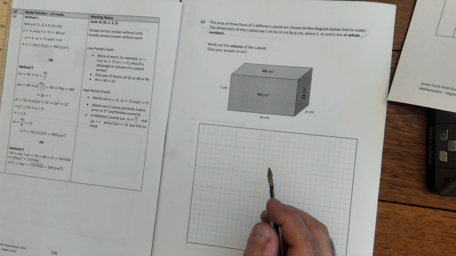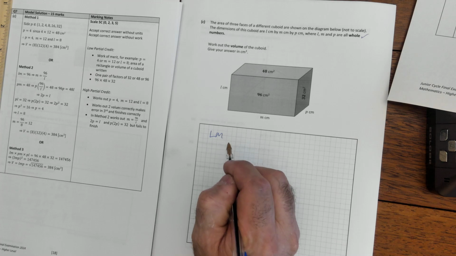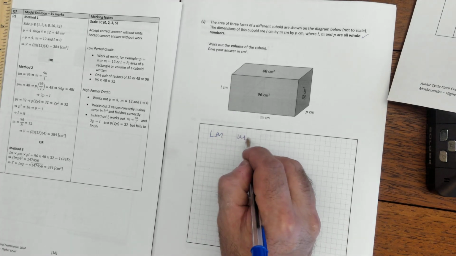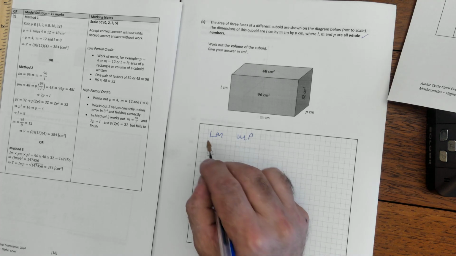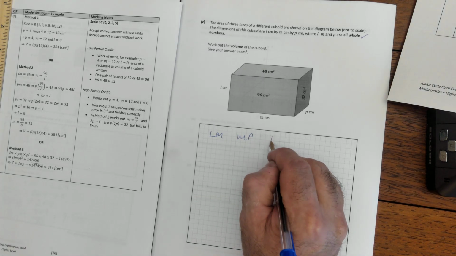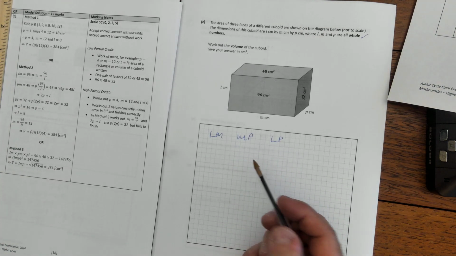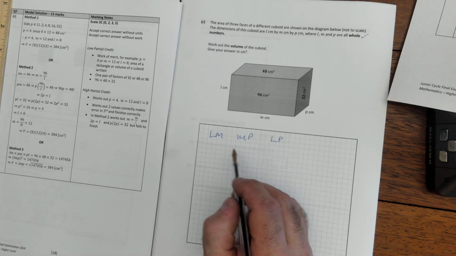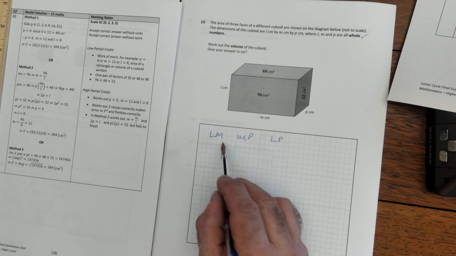So when it comes to the faces, we have an LM face, an MP face, and an LP face. Now if we spot, and this is problem solving at its best, it's exploring, but if you notice, if you multiply them all together, each side will be represented twice.